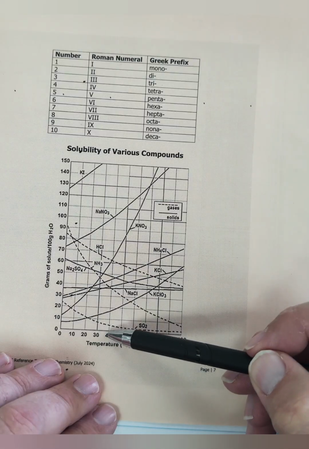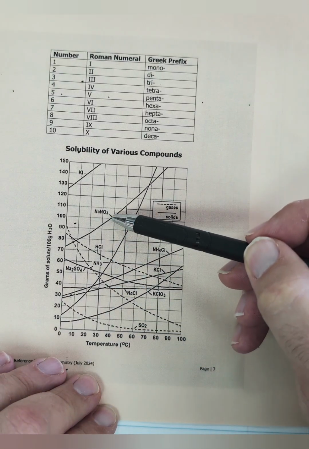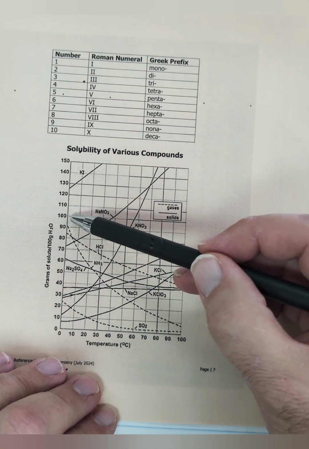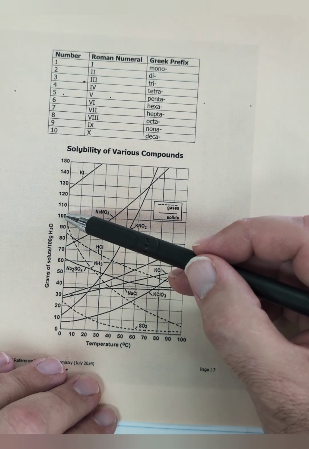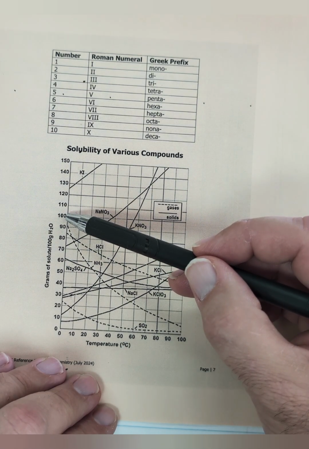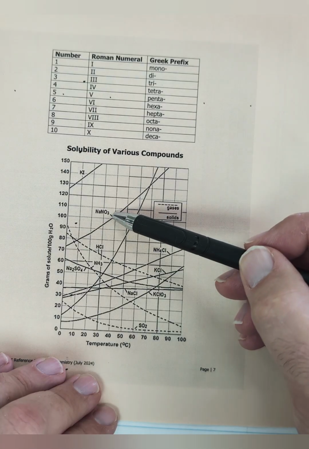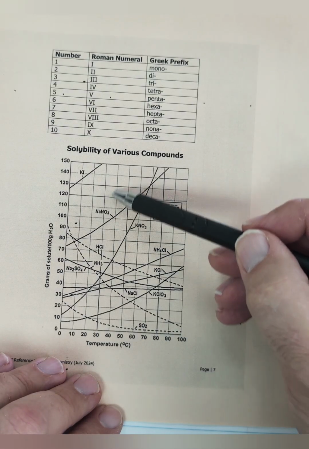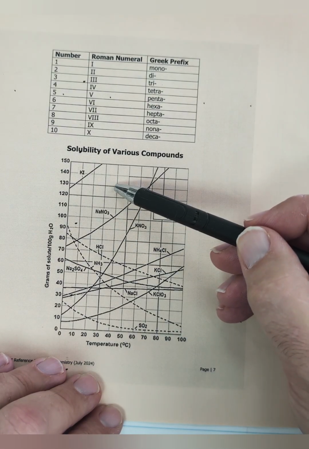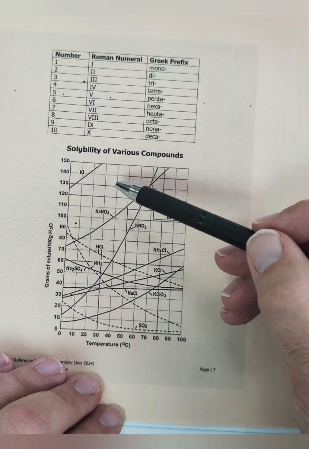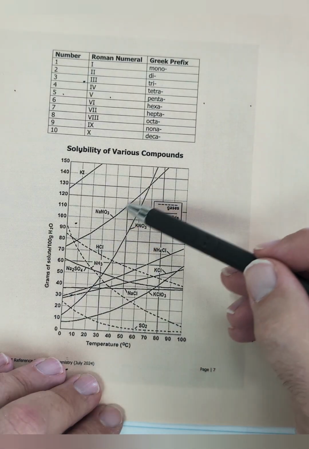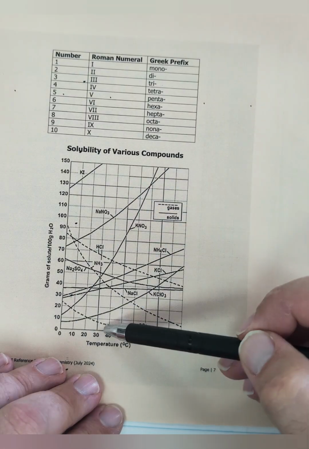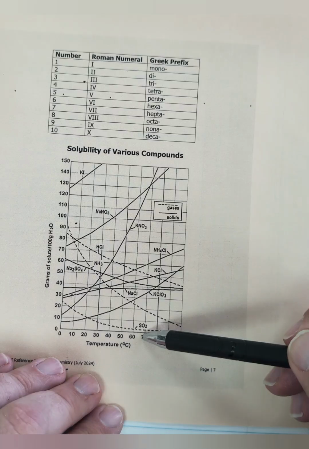So for example, at 40 degrees Celsius, NaNO3, a saturated solution would be 100 grams of NaNO3 per 100 grams of H2O. Okay? Anything below that point at 40 degrees Celsius would be unsaturated. Anything above that point at 40 degrees Celsius would be supersaturated. Every point on the line at the relevant temperature is a saturated solution.